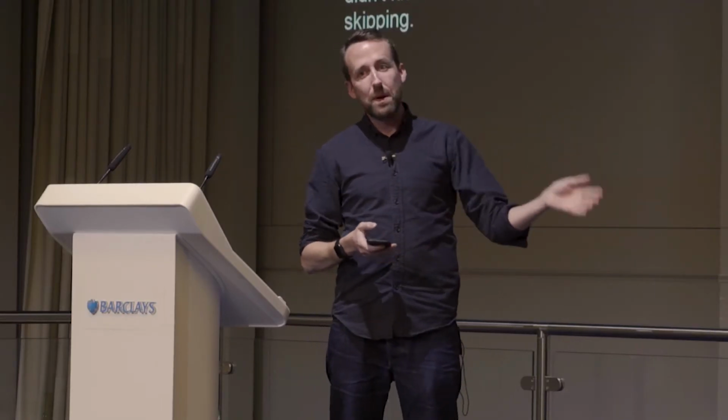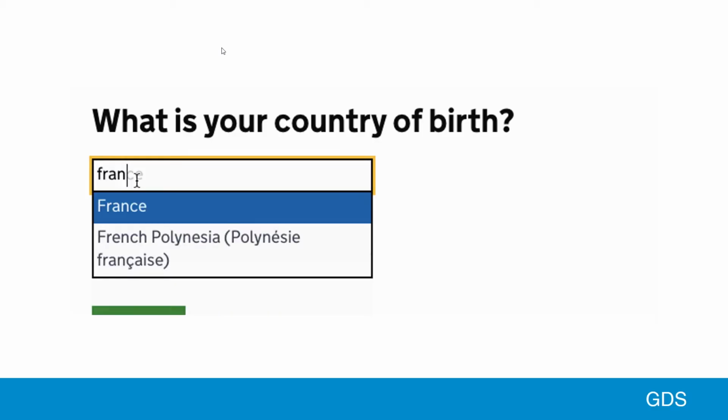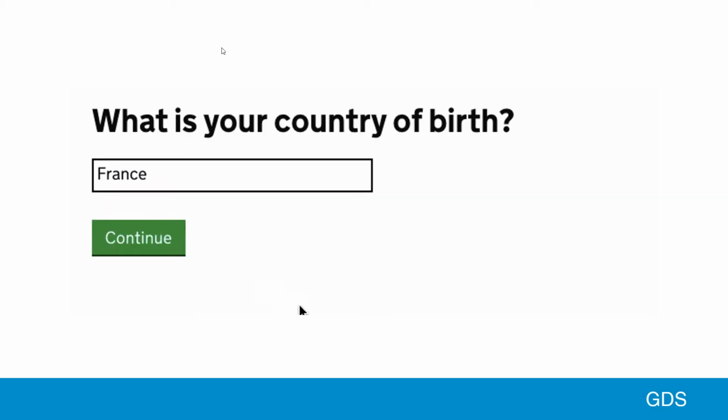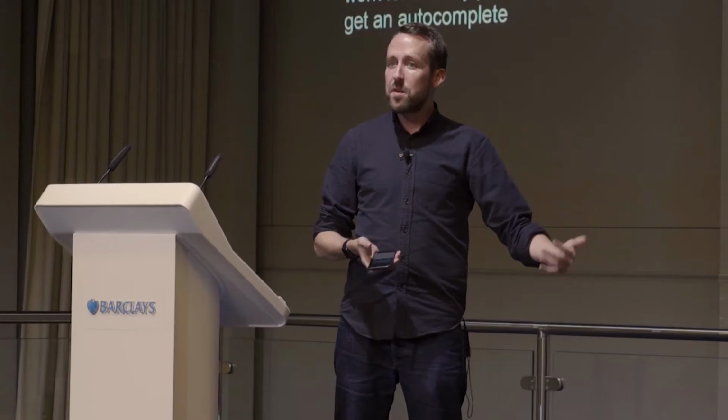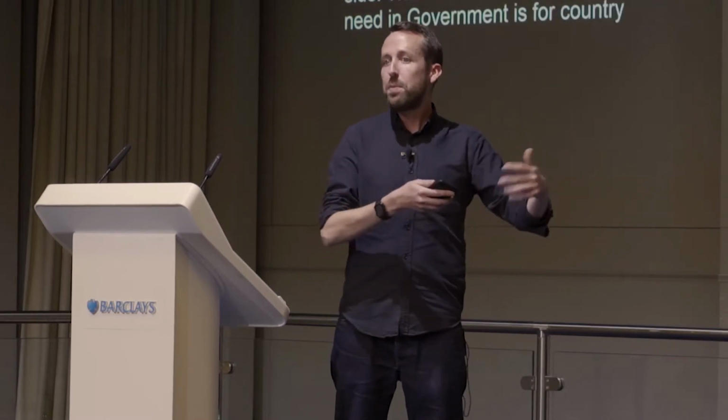And just to put aside, in doing this work for a country picker, we also get an autocomplete for free out the other side. Almost half of our need in government is for country picking, but the other half will be for other types of usage. Like, what type of medical condition do you have? What's your familial relation to this other person? There are lots of other reasons we might need an autocomplete. And now I'm over to Theo.